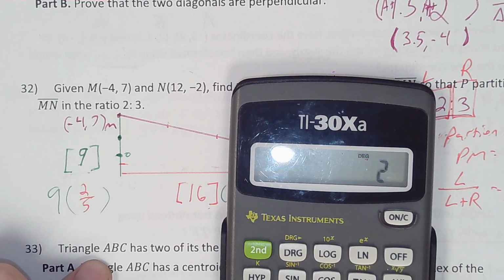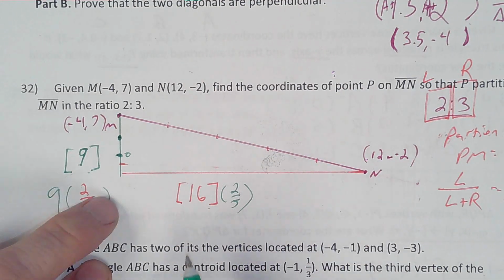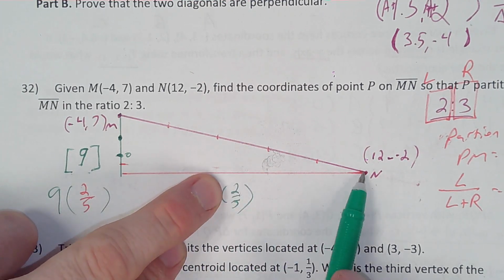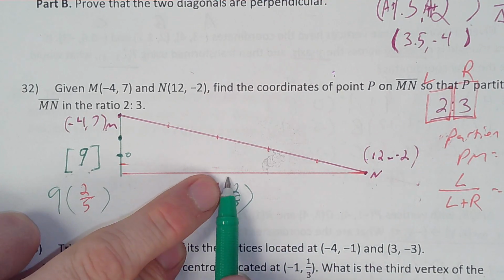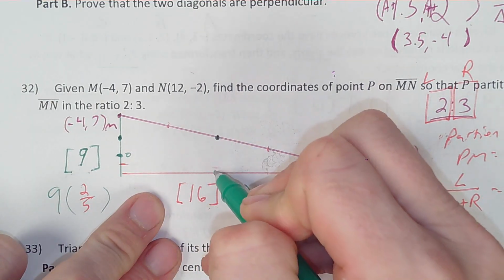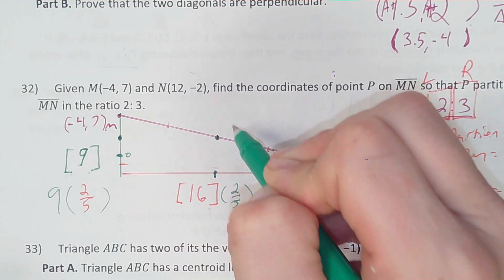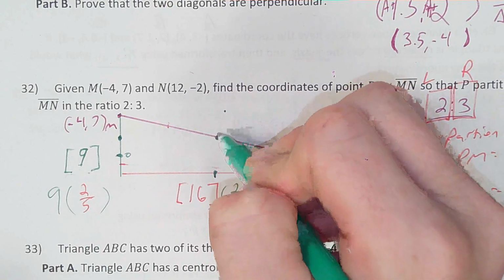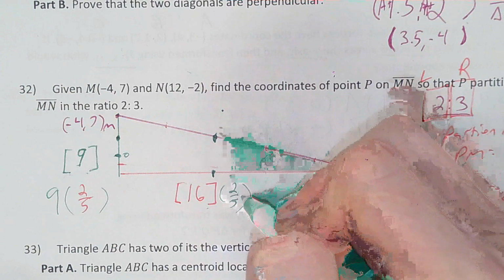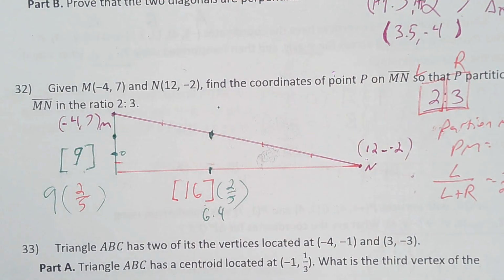16 times 2 divided by 5 equals 6.4. So this is negative 4, this is 12, that'd be like here, I guess. So my partition number would be 2/5, and this point would be my 6.4. And what was this again?